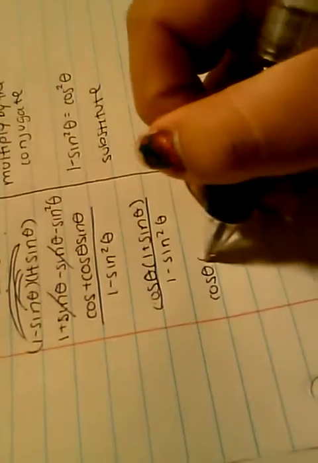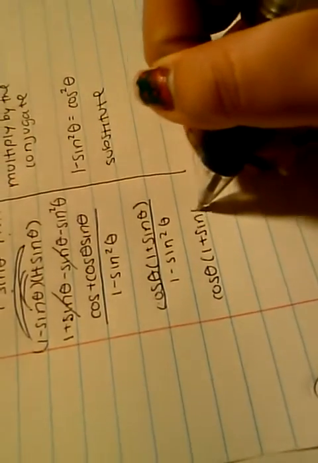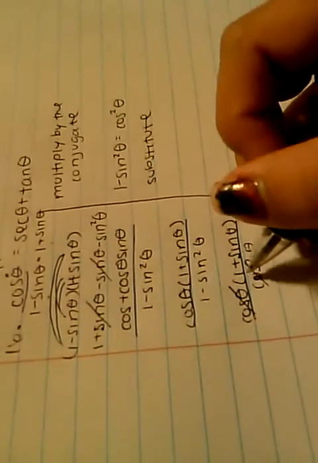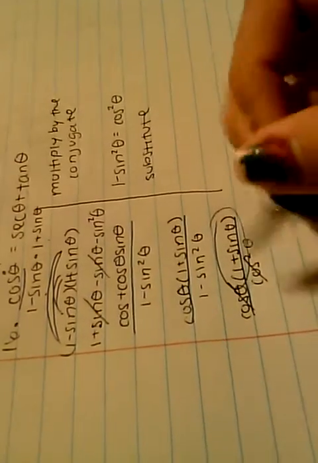So now you can see that one of the cosines is going to cancel out. So you are left with 1 cosine on the bottom, and you're still left with this on the top.